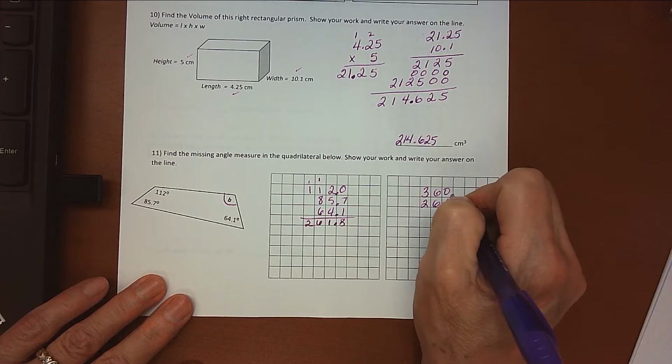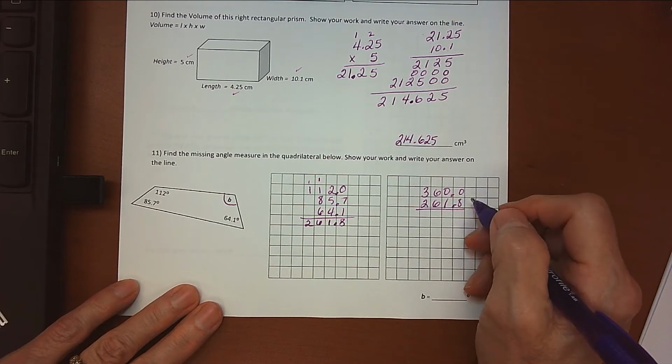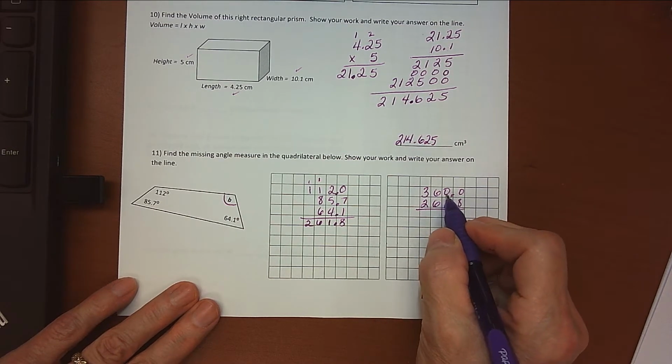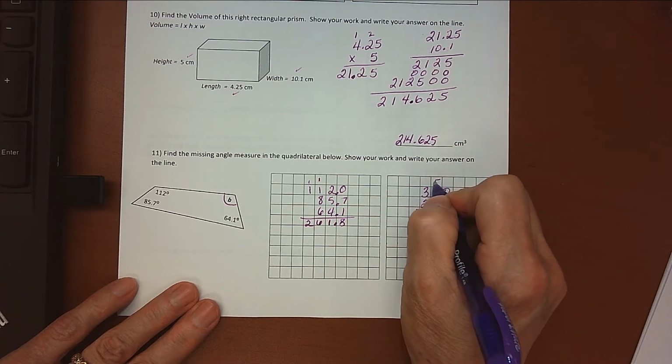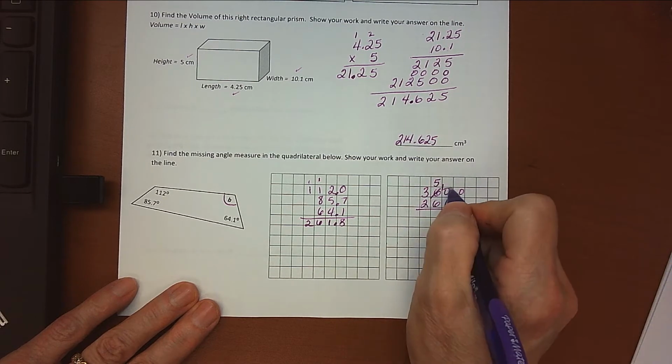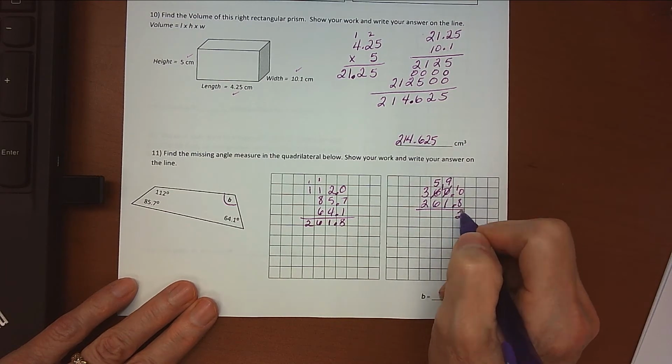So we've got to add our decimal point and our 0. Be careful here. Lots of people want to say this answer is 0, but it is not. So we need to regroup. We can't regroup from here because there's nothing there. So we have to go over another one. Regroup by making that a 5 and this a 10. Then regroup making that a 9 and this a 10. So this is a 2.